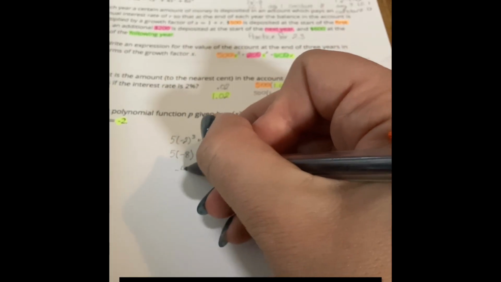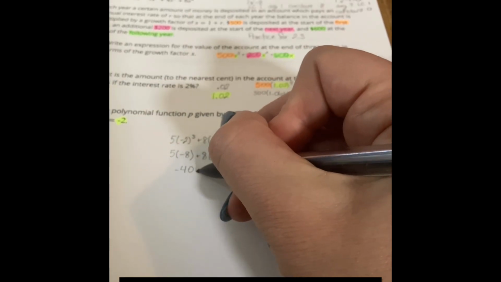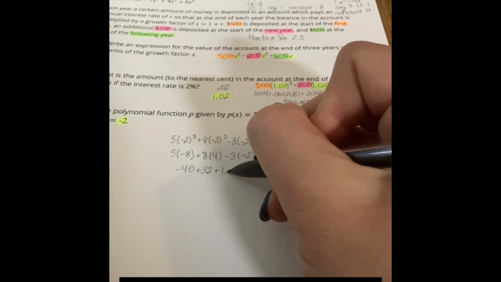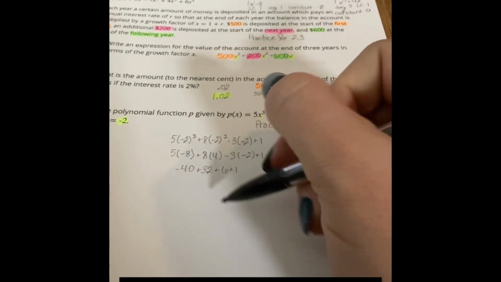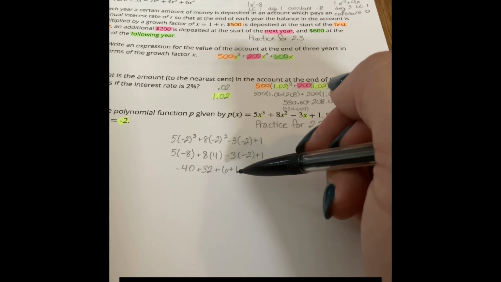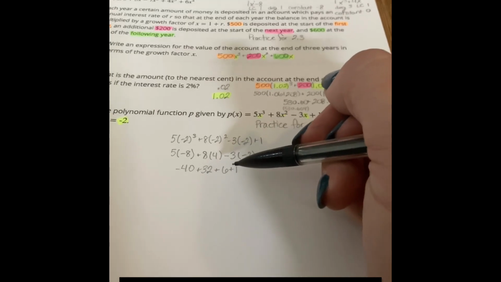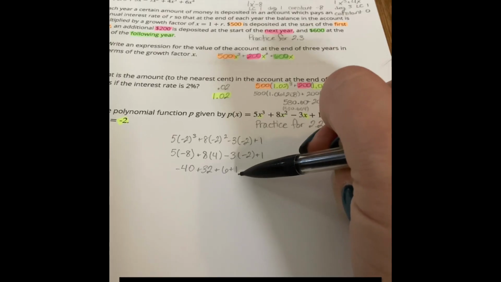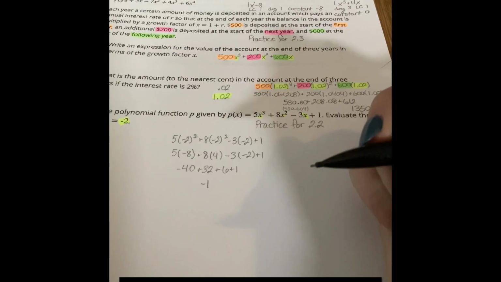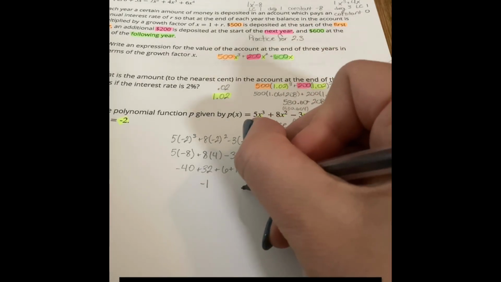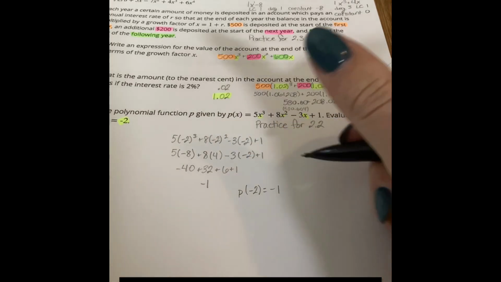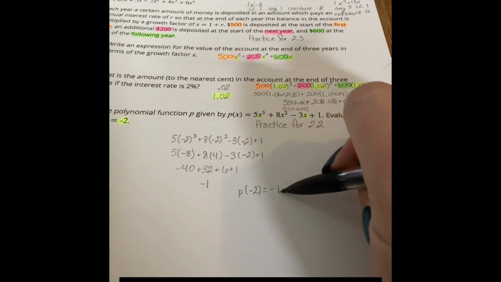5 times -8 is -40. 8 times 4 is a positive 32. Now here's where we change our sign. That's a 6 and a 1. Okay. As long as you keep the signs the same, the order doesn't necessarily matter. You can group them, you can do them all at once. If you have a nice calculator, you can put them all in at once. But I'm just going to double check my work. Your answer should be -1 when you get all of that done. So you can write that P of -2 equals -1. What that means is that when you plug in -2, your answer is -1.